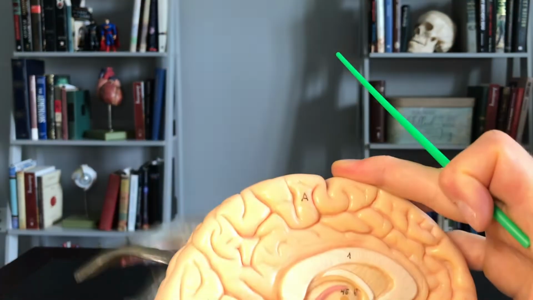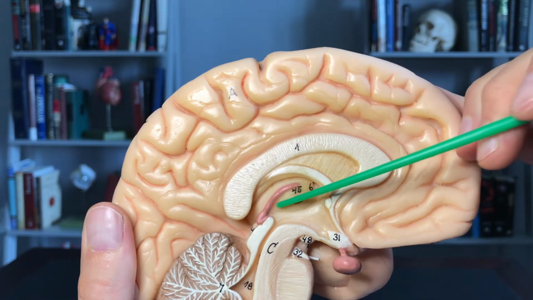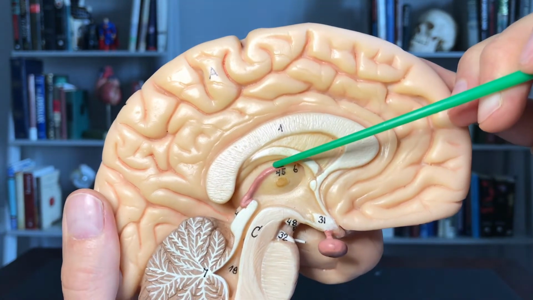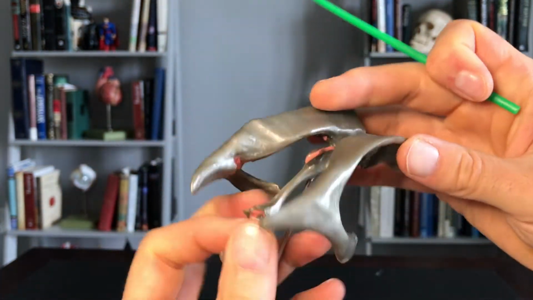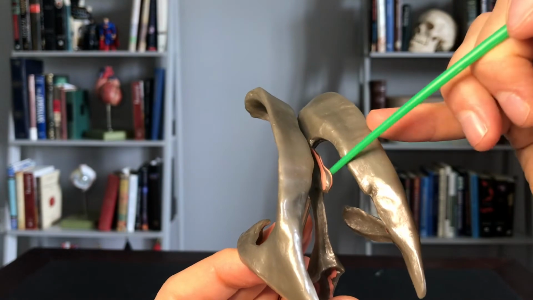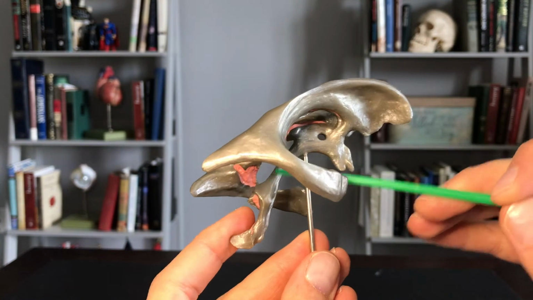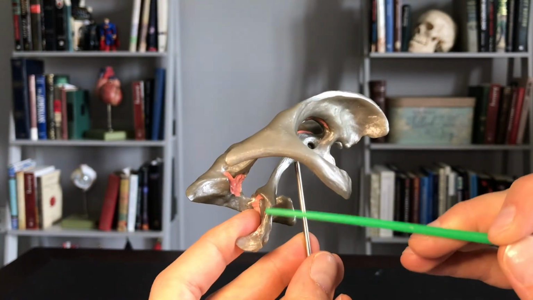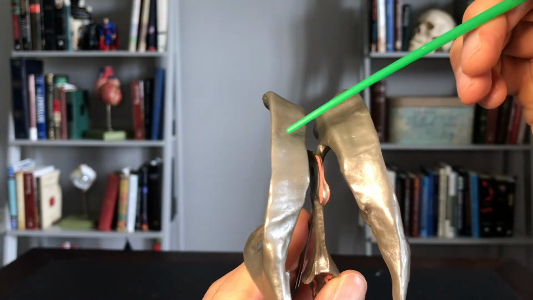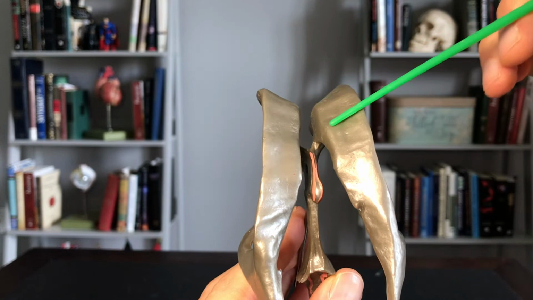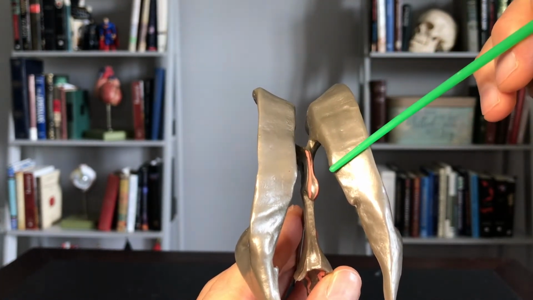In fact, on this model, I showed you that this pink structure is the choroid plexus of the third ventricle. That's the exact same choroid plexus that you're seeing right here. So if this is the third ventricle, and this is the mesencephalic aqueduct, and this is the fourth ventricle, that makes these the lateral ventricles. We don't call them ventricle 1, ventricle 2, but that's basically what they are. This would be the left lateral ventricle. This would be the right lateral ventricle.